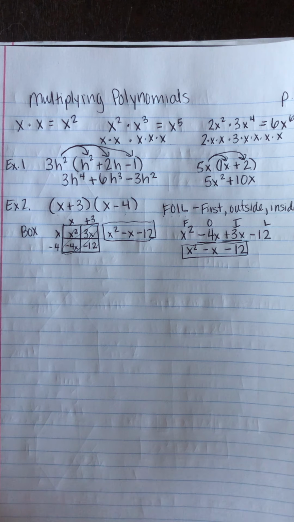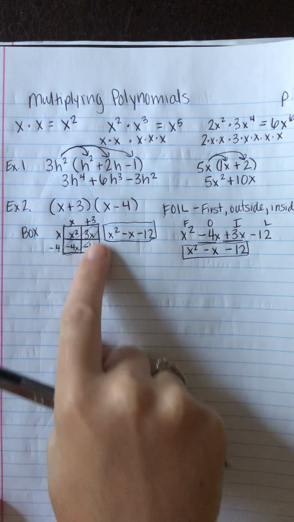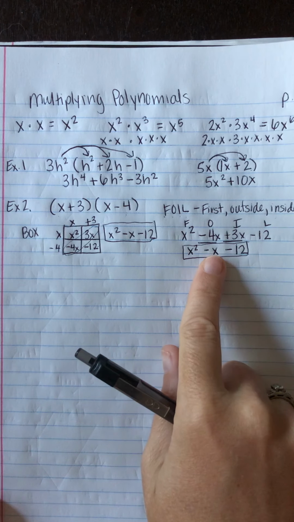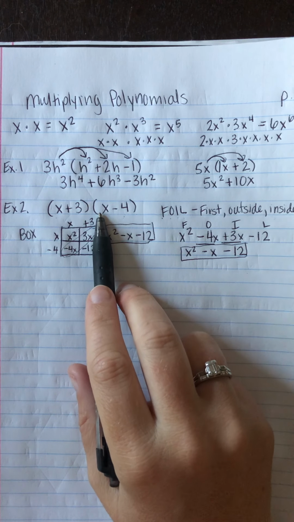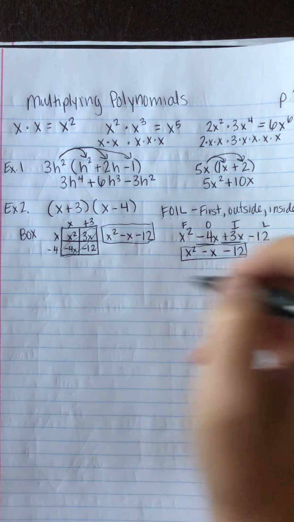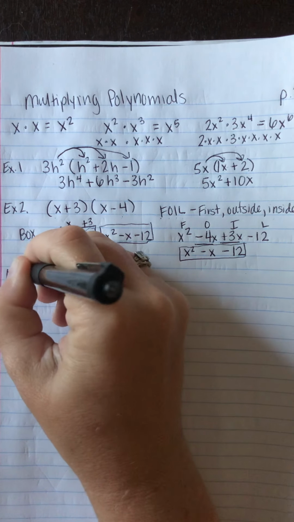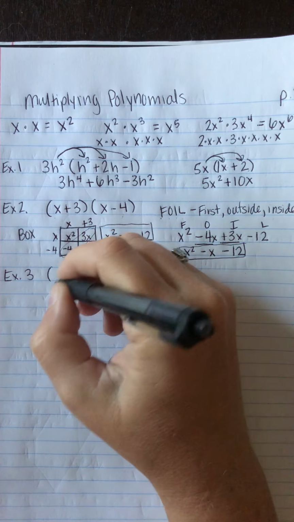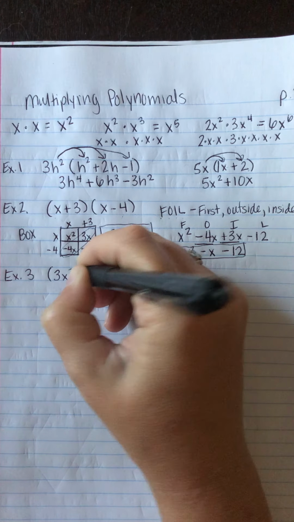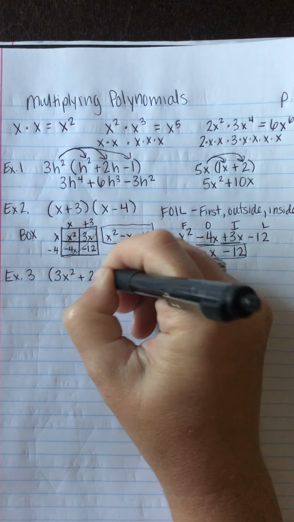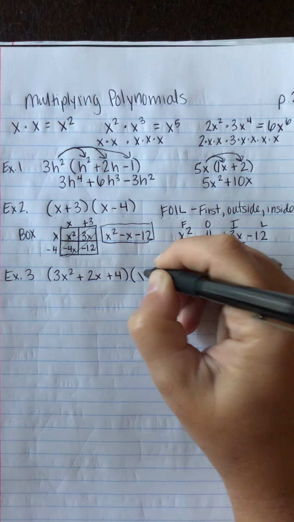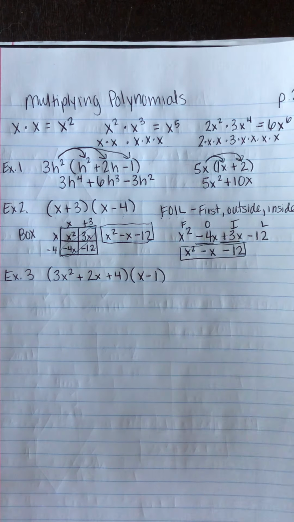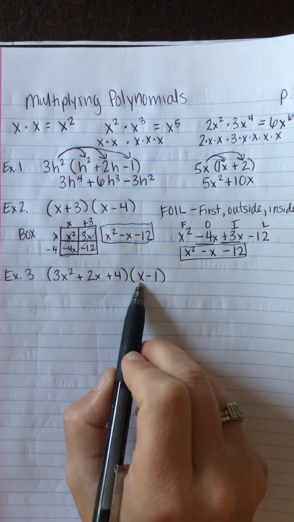We're going to go a little bit more in depth here, and we're going to do a binomial times a trinomial. It's just going to extend our box a little bit more, and in this case, our FOIL method isn't really going to work. So FOIL is really only when you're doing binomial times binomial. So we're going to stick with box method for this next example. And we're going to do 3x squared plus 2x plus 4 times x minus 1.